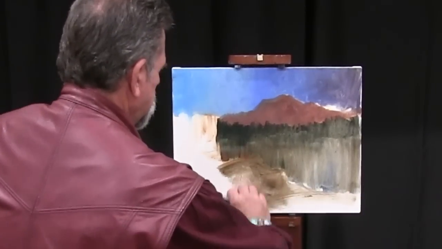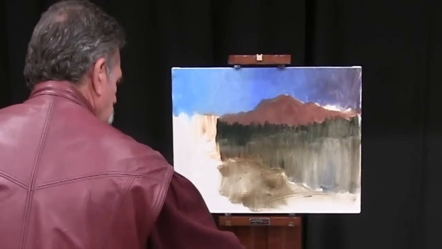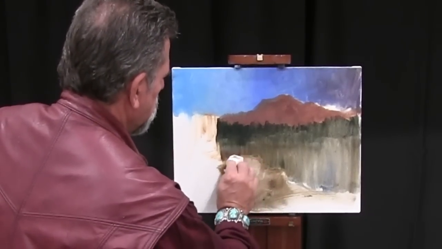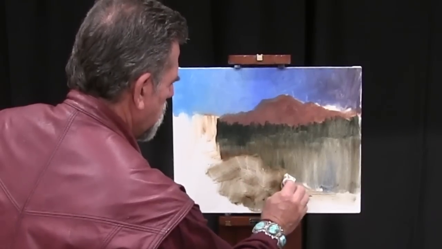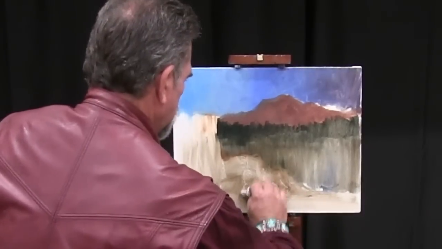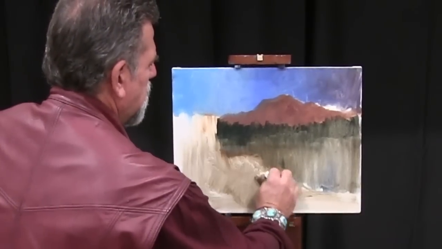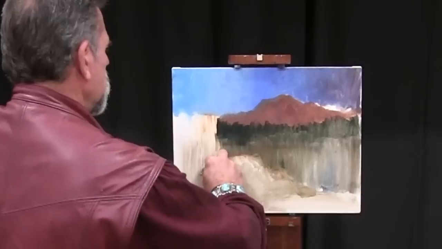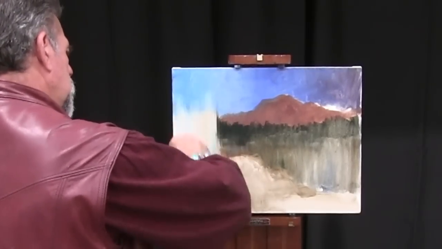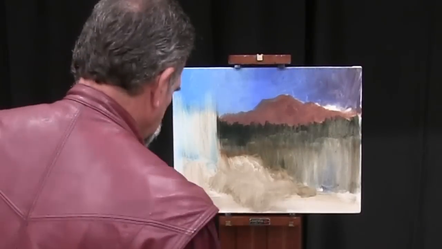So in the beginning stages of the painting, and if we were outdoors, this would be the first 10 minutes, we start dealing with the concept. Now the concept is one of our 10 keys, and it's actually the first one. And that's the first thing that I do here. Remember I said, I think we're going to be doing a lake. So what I'm doing right now is just trying to deal with the concept of what that actually would look like.